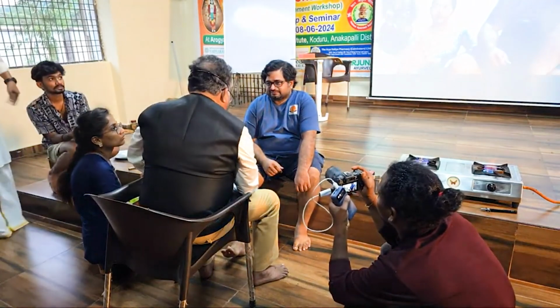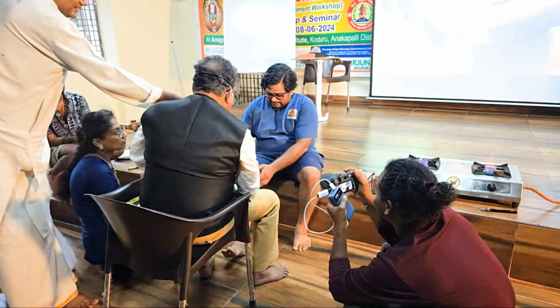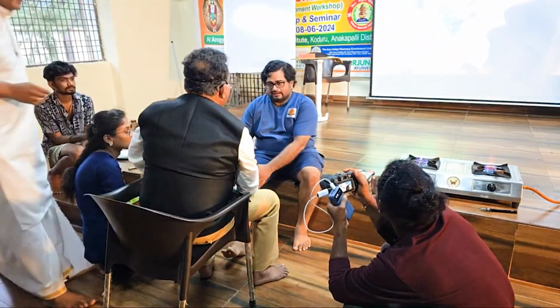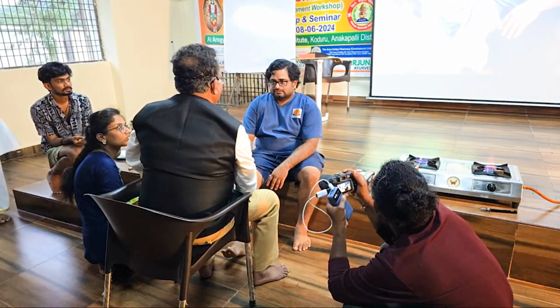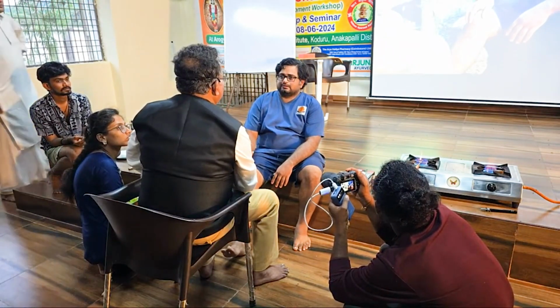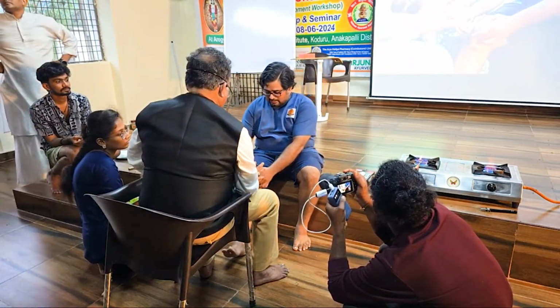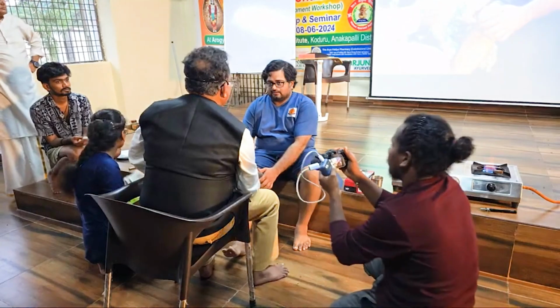Okay, now where exactly do you get the pain? Infrapatellar zone or infra and suprapatellar? Suprapatellar. Can you identify the tender spots? Sir, tender spots are... Can you show me one or two? Here.